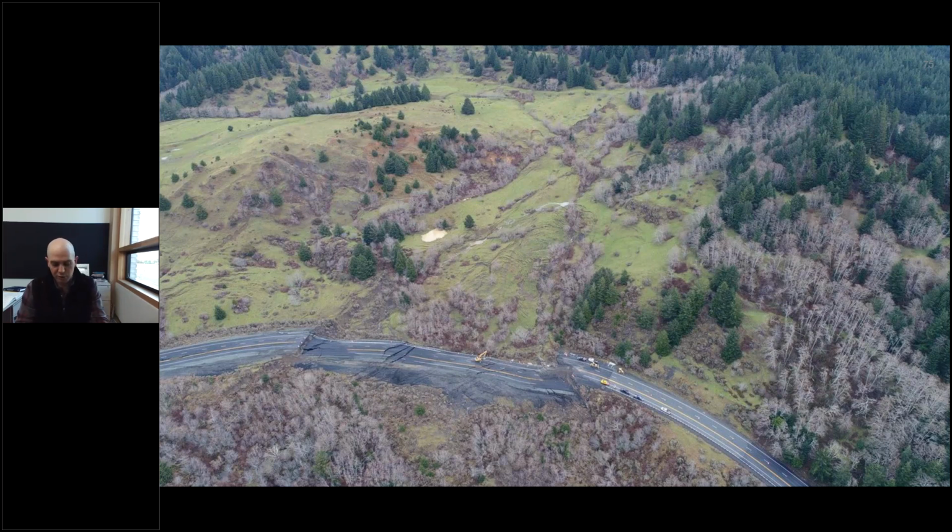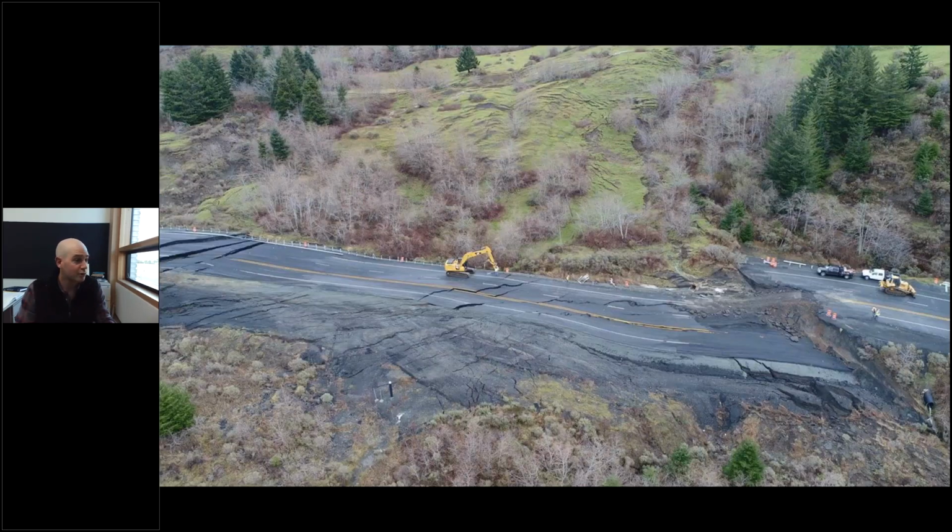And this picture was taken prior to the landslide slowing down. So they were trying to rebuild as fast as they could, kind of a futile effort. So here they are. There's another image. You see the tension cracks throughout here.